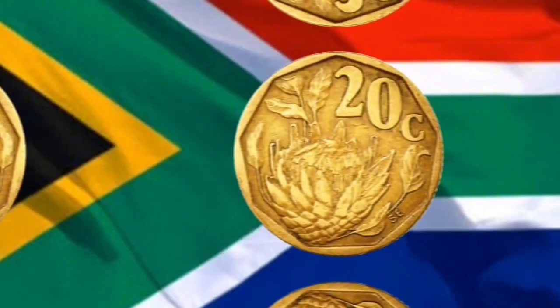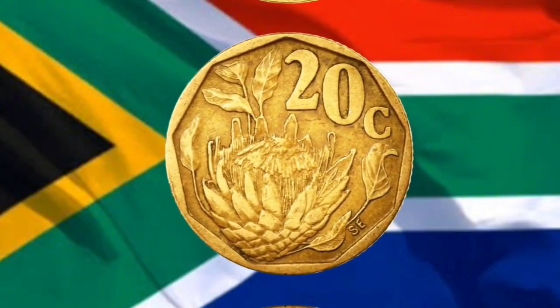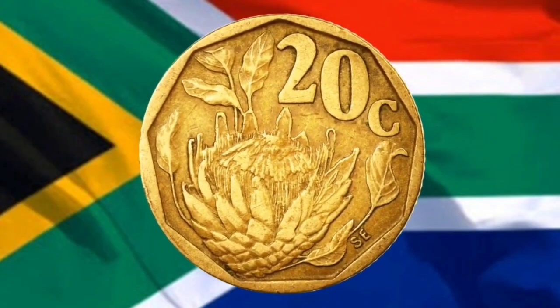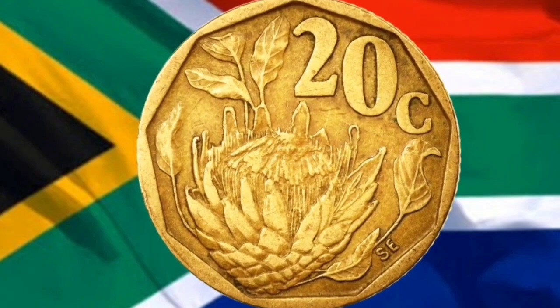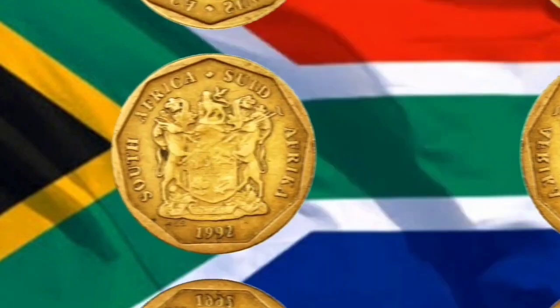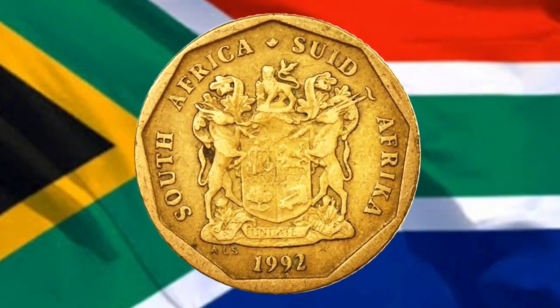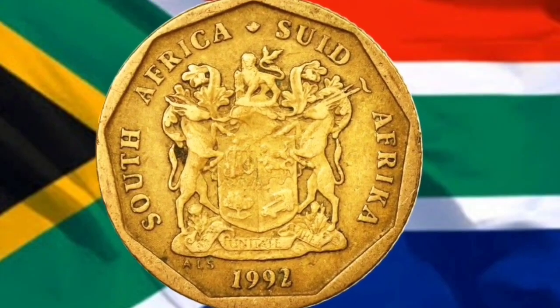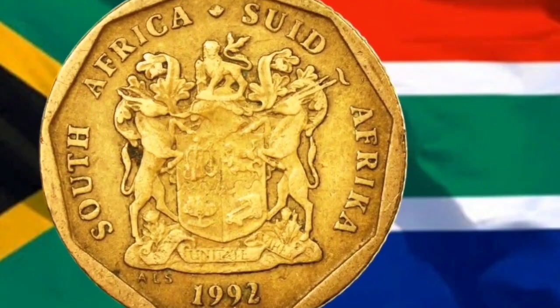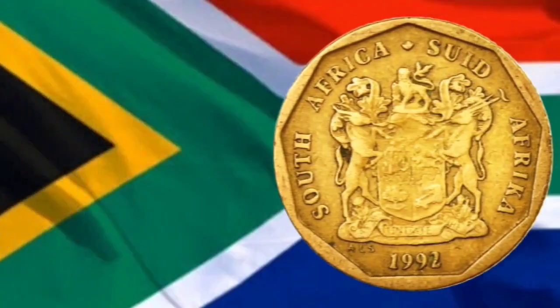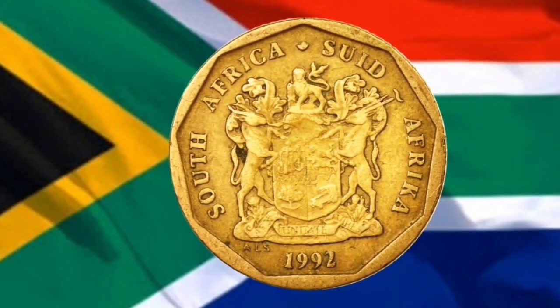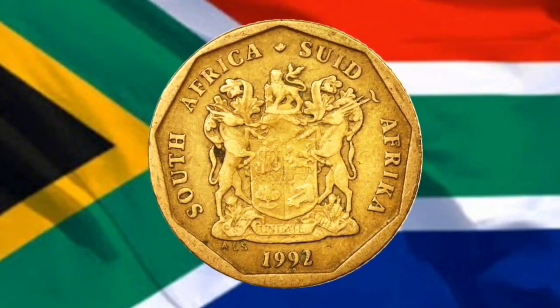The reverse was designed by renowned artist S. Herterd. On the obverse side, we find the South African coat of arms, which was still the pre-1994 version at that time. It features a lion and a springbok supporting a shield, symbolizing strength and heritage. Above it is the country name, which in 1992 appeared in both English and Afrikaans, reading South Africa, Zuid-Afrika.